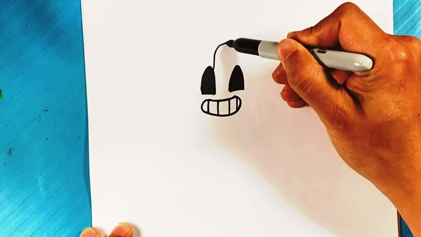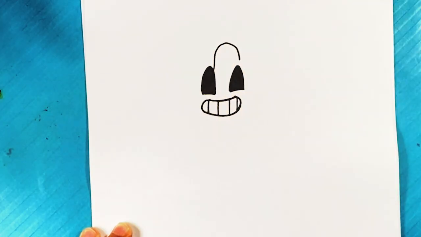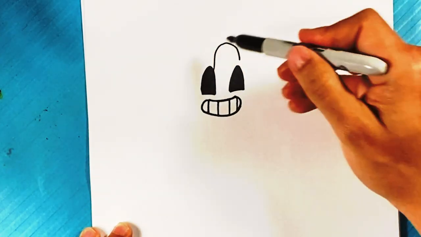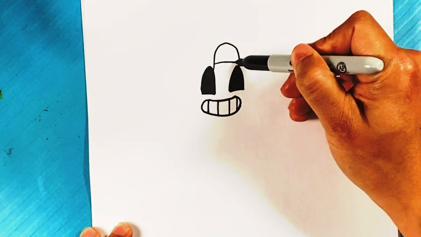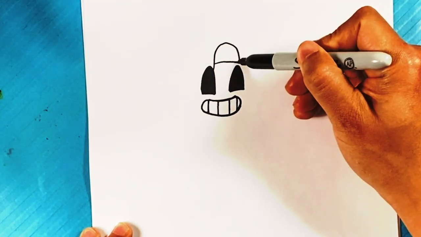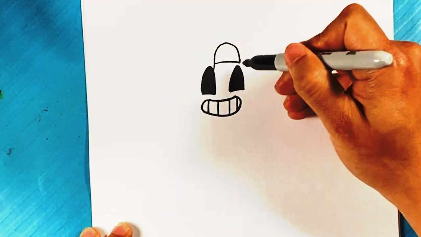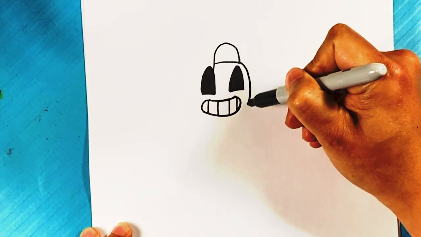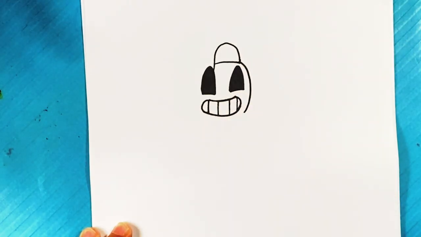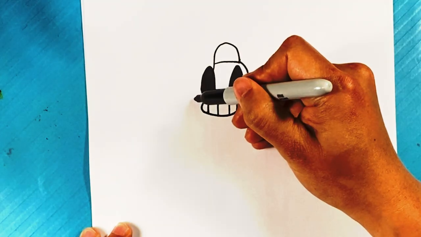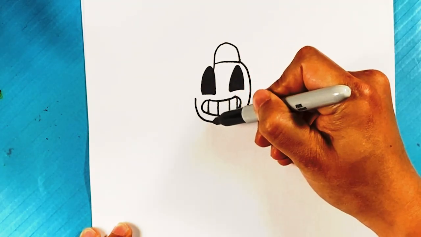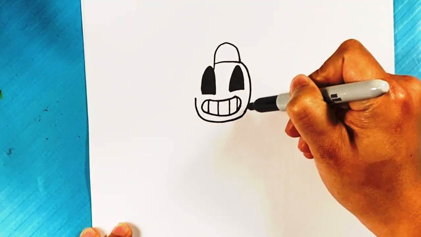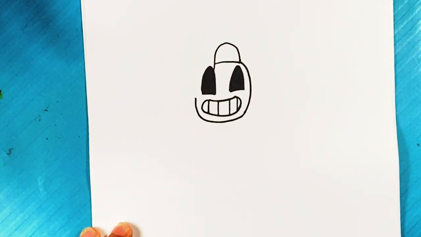Curve right here for his swooping hair. And line like so. Curve around here for the side of his head. Curve over here for the bottom of his head, right there. Alright, we're doing pretty good so far, okay?